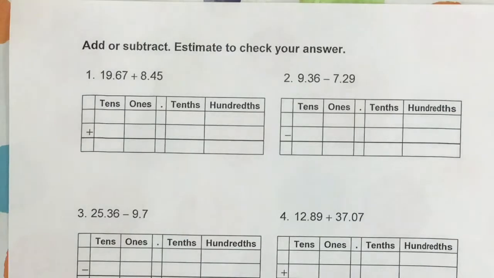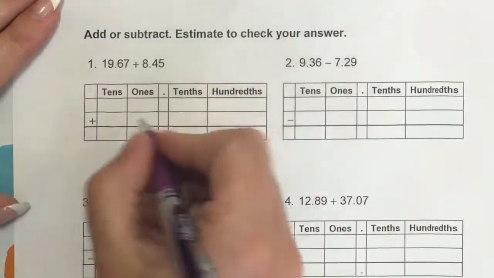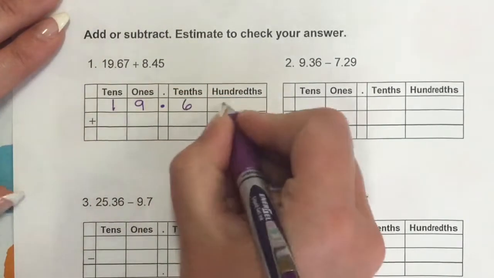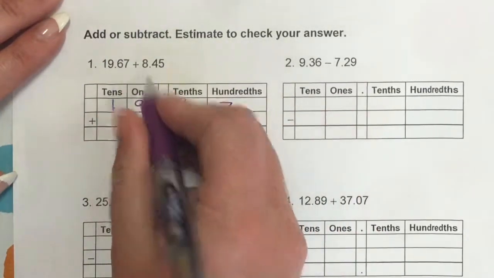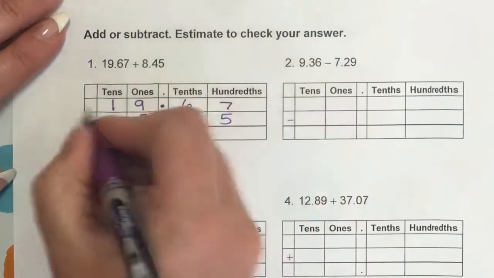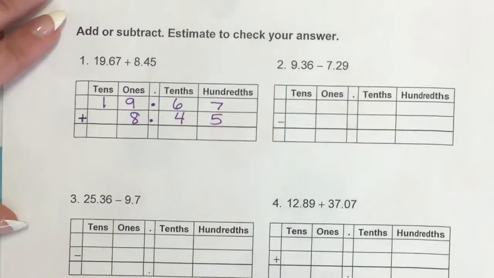All right, we are back. Let's go ahead and get started. So the first step is to line up the decimals. So this is 19.67, and 8 is in the ones, 8.45, and we're adding. So we're just going to add these two decimals.